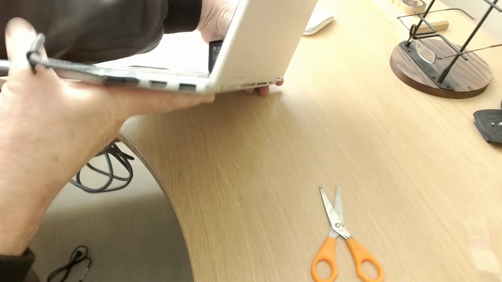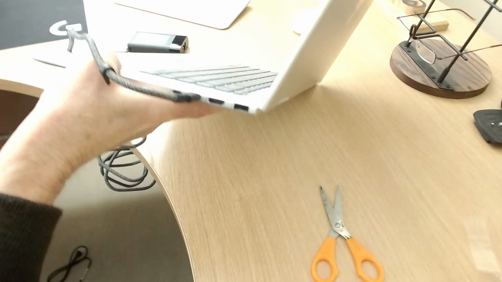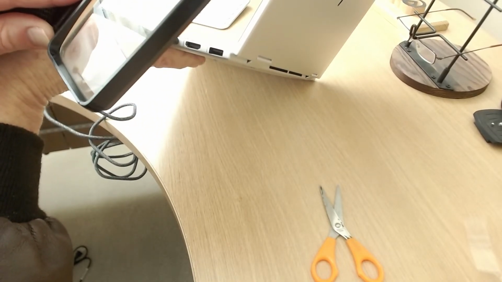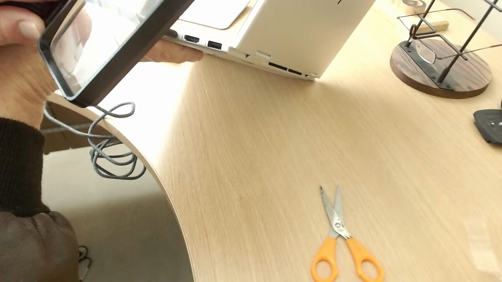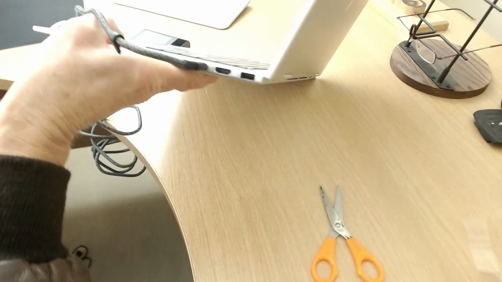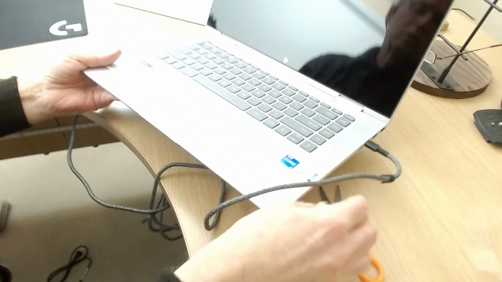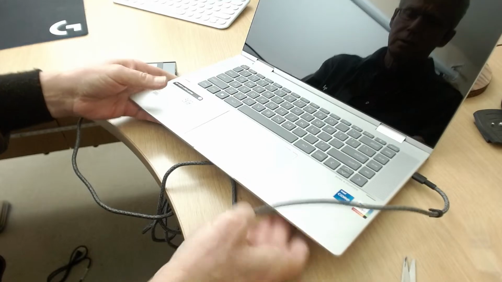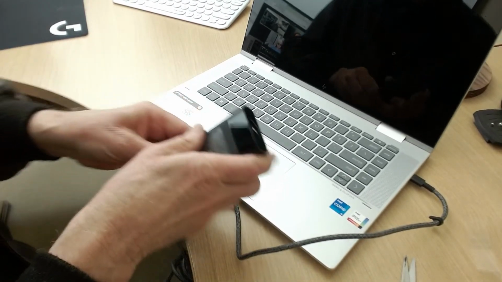And then this side, the Type A USB is SS, and it has that lightning bolt signal, which I think means that it provides power to USB devices even when the computer is off. All right.